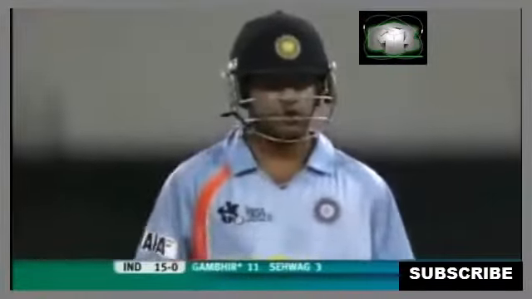Well, that's what can happen with a bit of bounce in the pitch. You've got to be prepared to take a risk. Drive on the rise may mean that you edge it and get caught behind the wicket. But if you get it right, that's what happens. Boundaries are on offer. Excellent shot. Outside edge, races away, and another boundary.